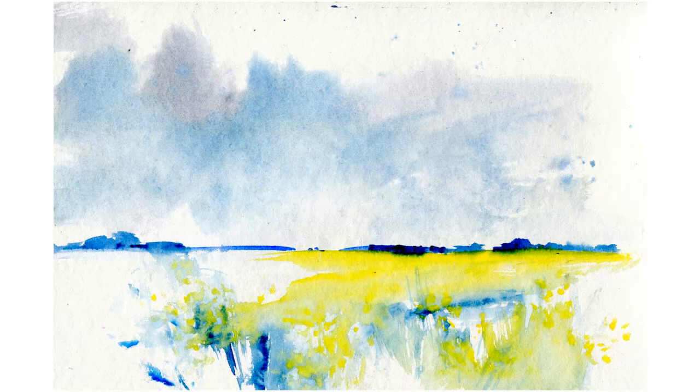So on screen you can see an example of what I would call a loose painting style. This is done in watercolor. What are the main features about this painting that to me make it stand out as an example of a loose painting style? Well, first of all, there's really a lack of detail. There's very little detail in this painting. There's mainly just big shapes. So that would be the first thing I would say. Focus on big shapes, not little details.